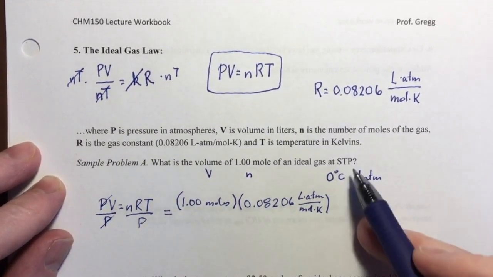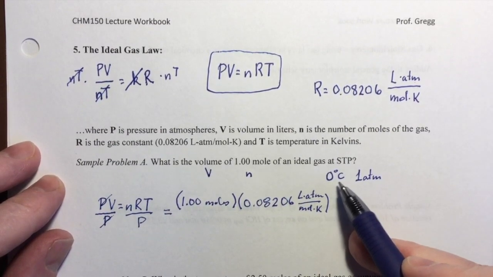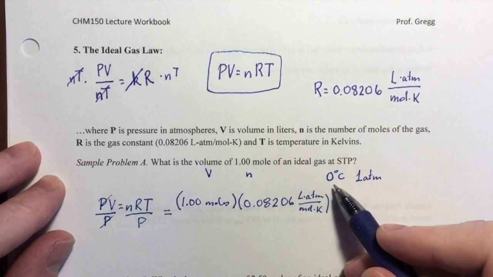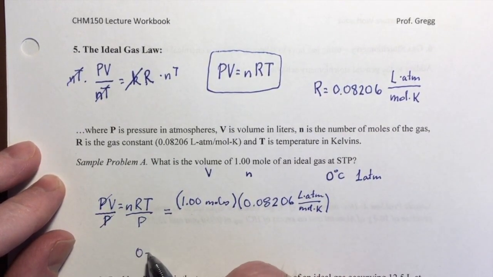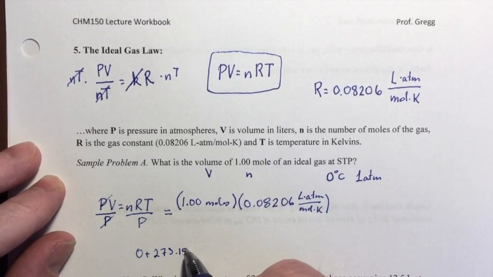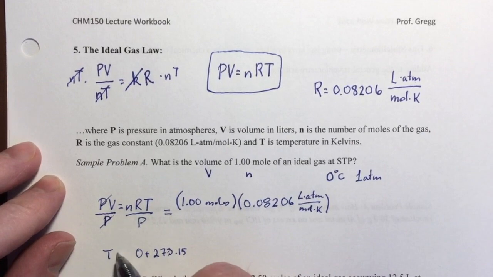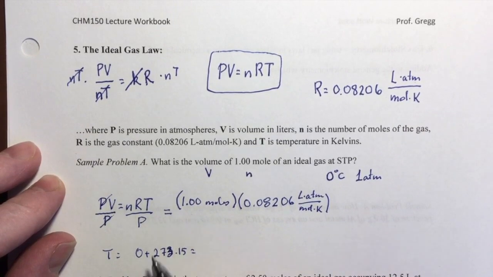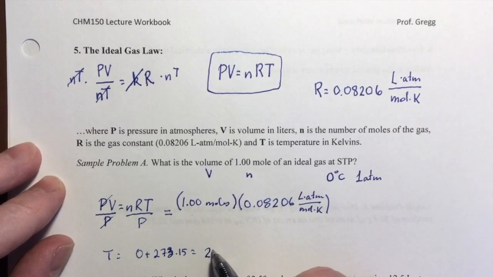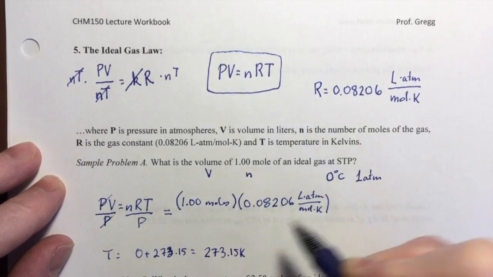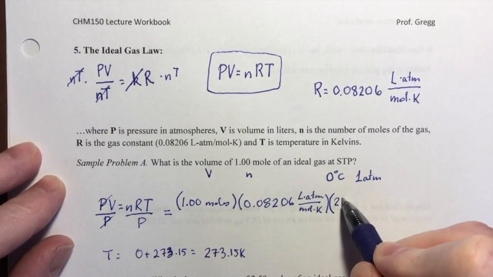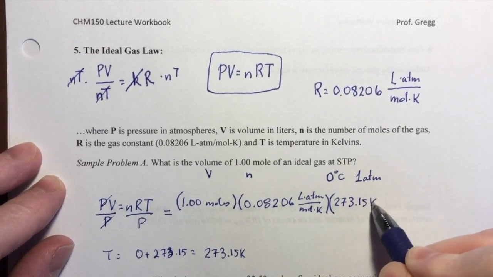What is my temperature? I'm told that it's 0 degrees Celsius exactly because it's standard temperature and pressure. And so I know that I need to add 273.15 to that. So 0 plus 273.15. And this is going to give me my temperature in kelvins. And since I know that that 0 is exact, I can keep all of these digits. 273.15 kelvins is my temperature. So there we go, my T, temperature, 273.15 kelvins.